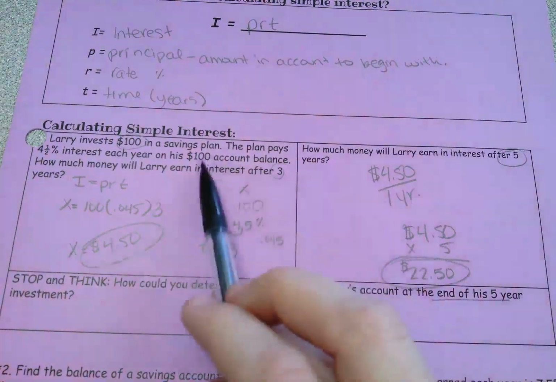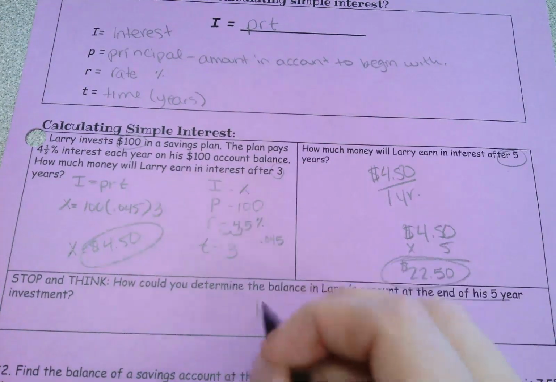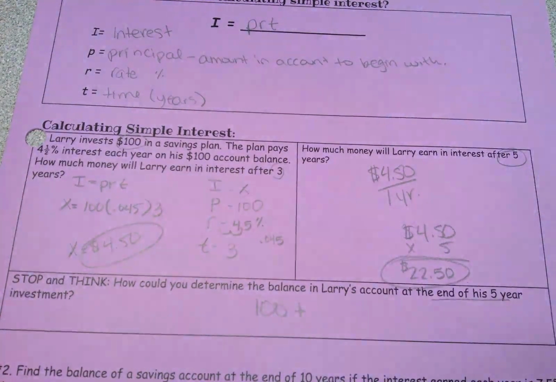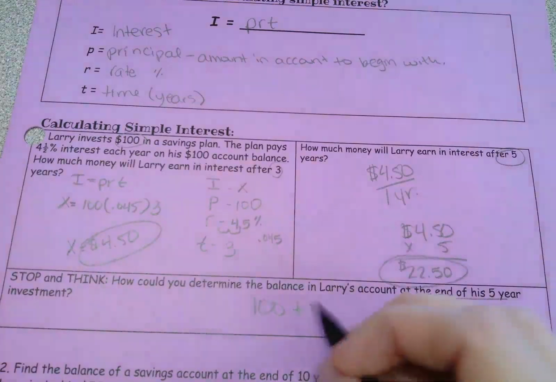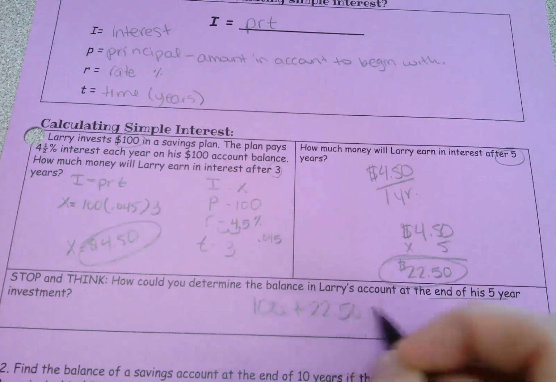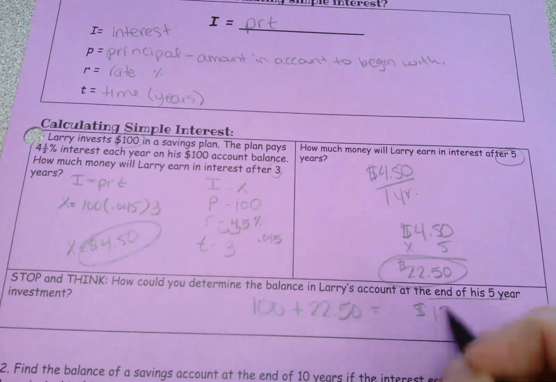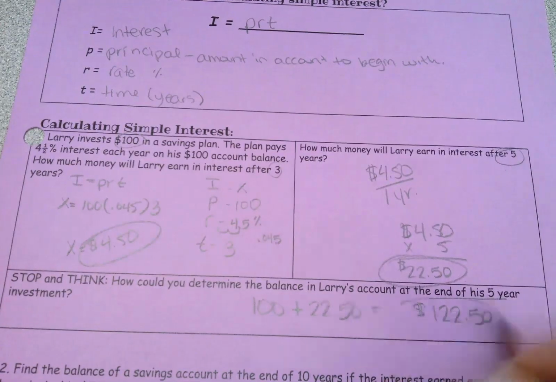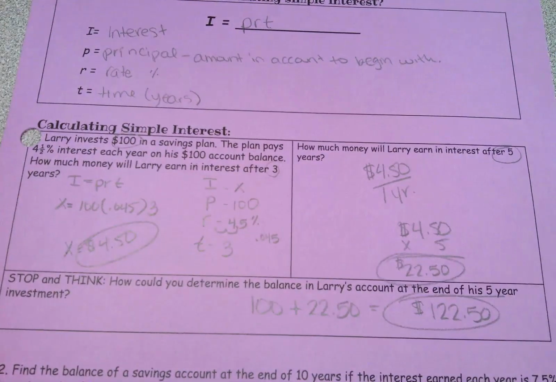Well, he would have the 100 that he started with, plus over the course of those 5 years, they put in $22.50 total. So that means in his bank account, he has $122.50. So it's really wise if you have a lot of money and you don't need to use it, the more money you put into your account, the bigger the interest is going to be. Okay? So let's look at number 2 together now.